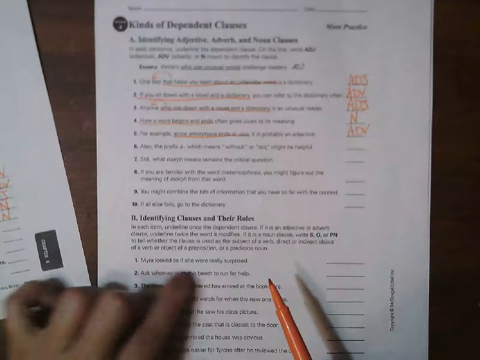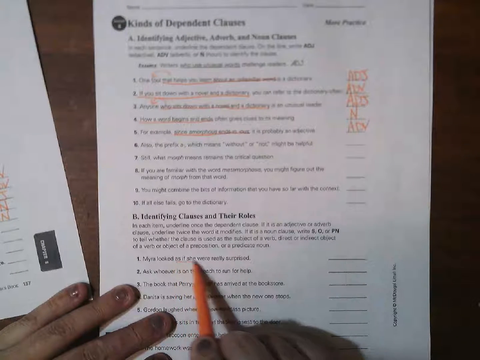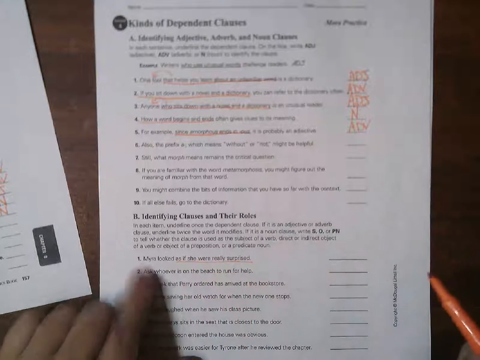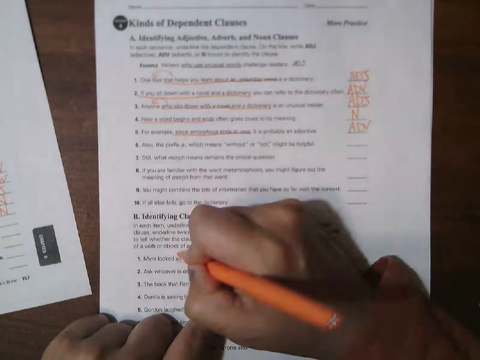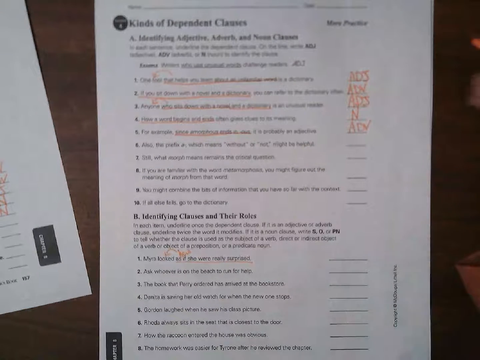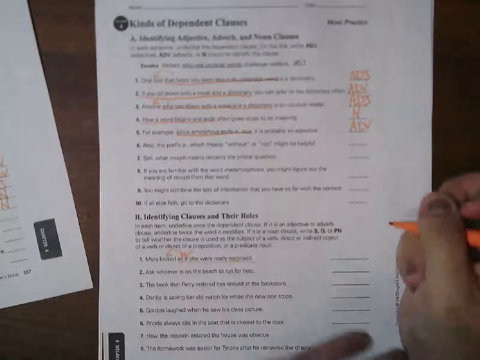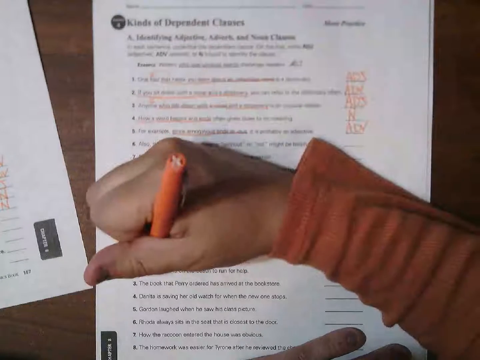Myra looked as if she were really surprised. As if she were really surprised. Myra looked is on its own. Okay, how did she look? If it's answering how, we are going to underline the word it modifies twice.